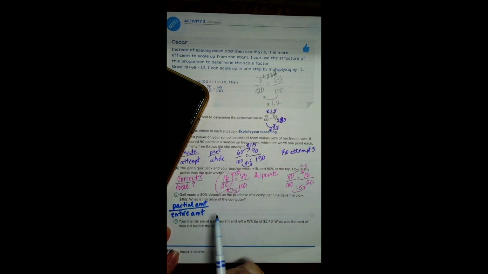Okay, Gail made a 30% deposit on the purchase of a computer. She gave the clerk $168. What is the price of the computer? So we have the partial amount she paid, the part, over the entire amount, or the total, the whole. Okay, so it tells us she gave the clerk $168. What is the whole price? That's what we're looking for. And we know she did 30%, so 30 over the 100.